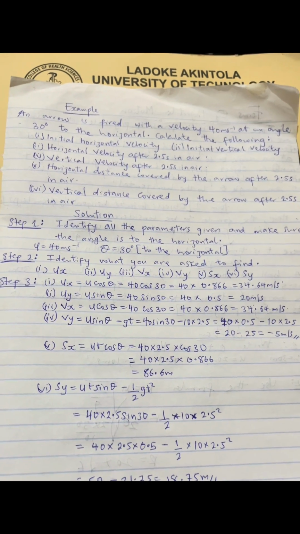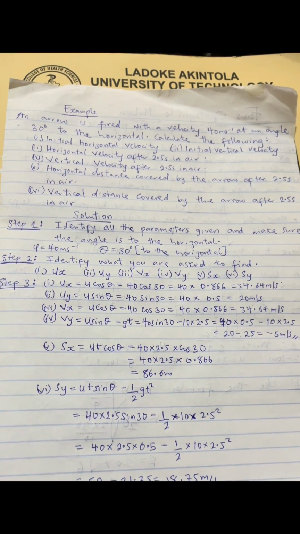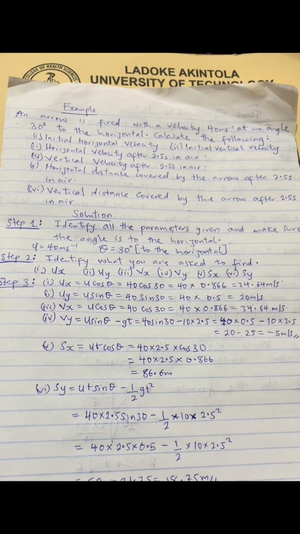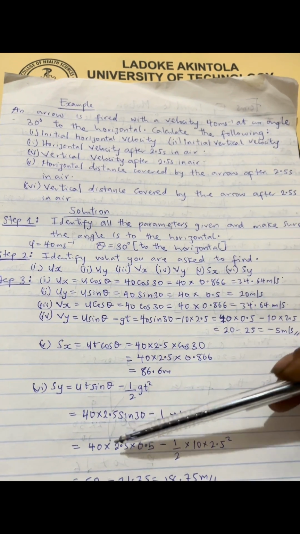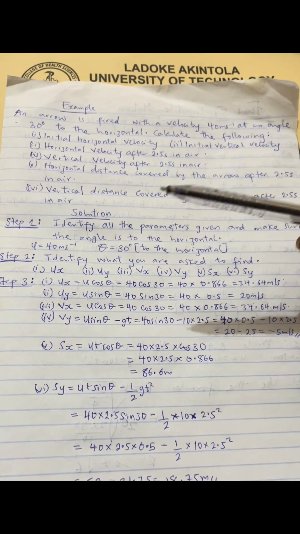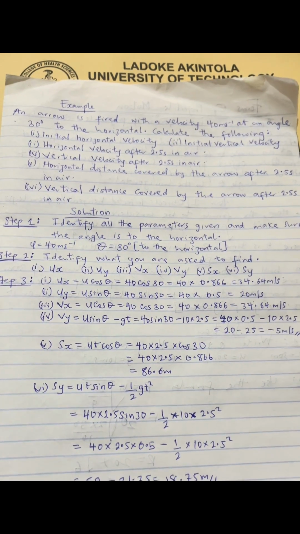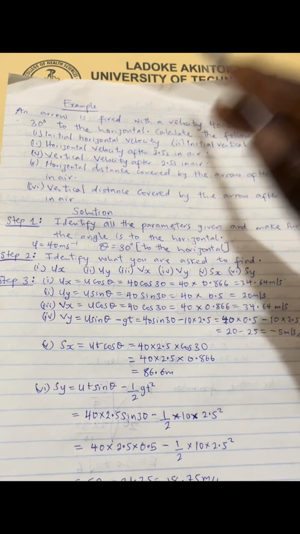As it is coming to the final, it's going to be decelerating. So that is that. Whenever you have this type of question, just know the formula you have to use and substitute the parameters into the formula, and make sure that the angle given to you is to the horizontal.